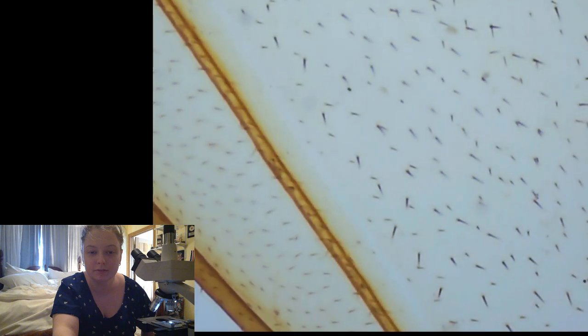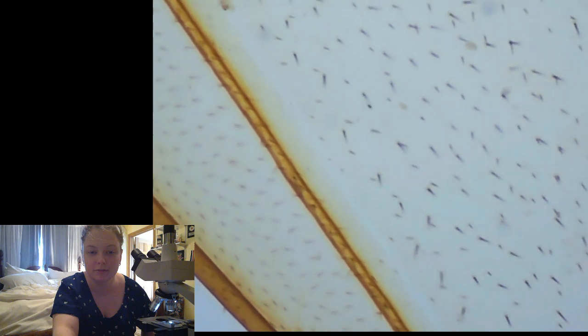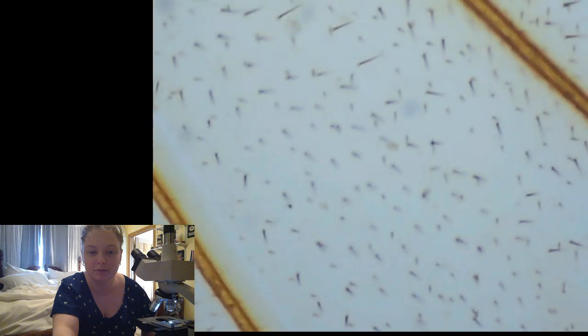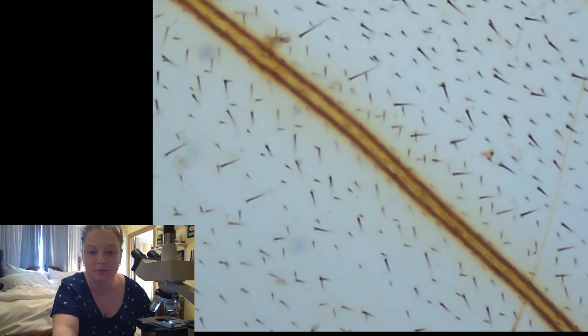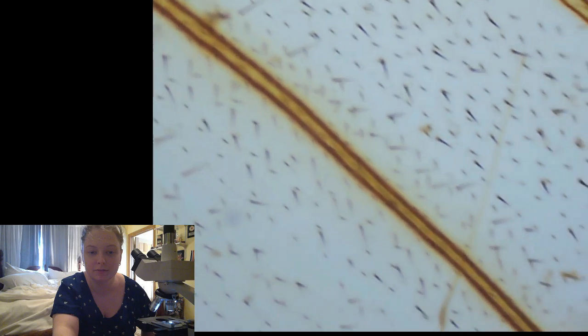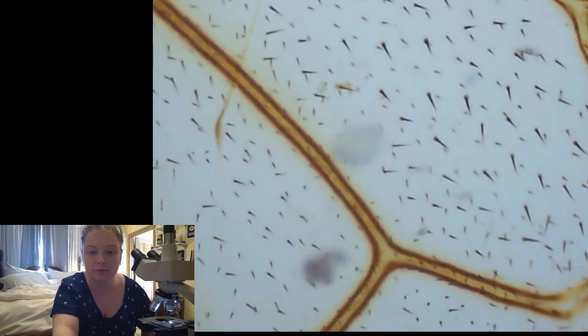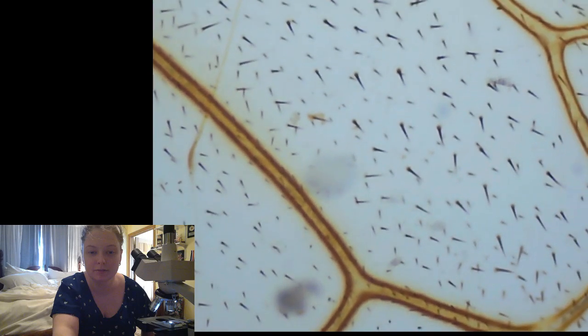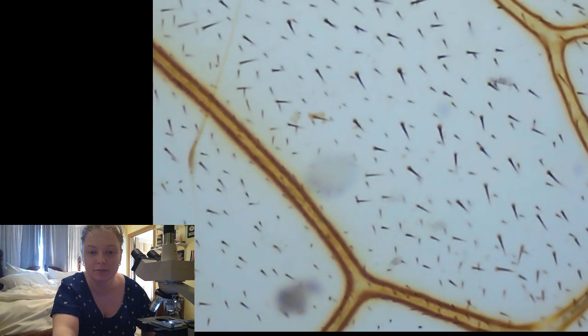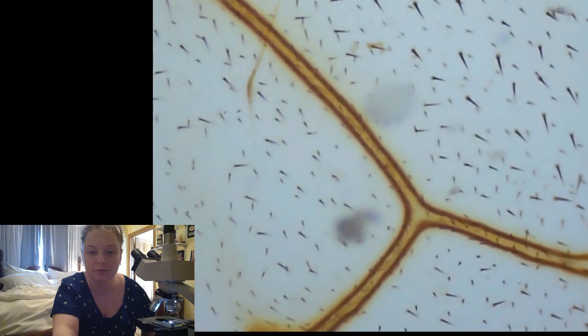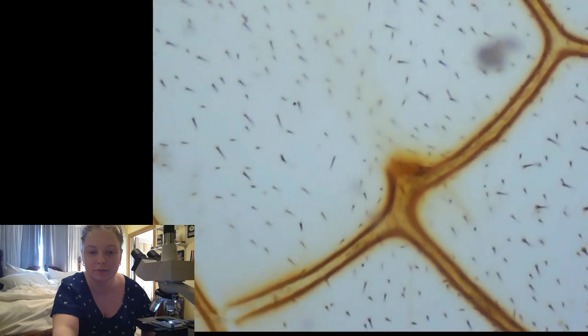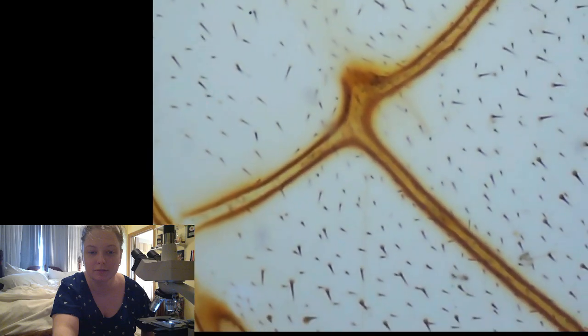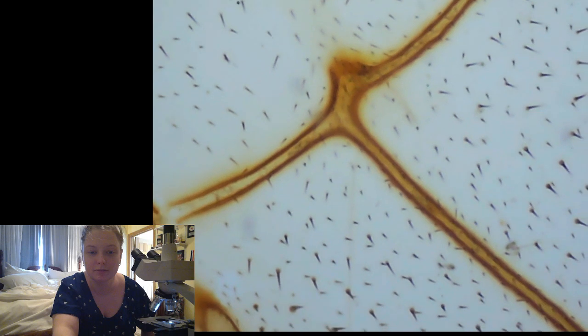Oh, this is cool because it's kind of yellow. And it has fuzz on it. Check that out. I did not realize bee wings. I wonder what kind of bee this is from. It doesn't say, it just says bee wings. It would be interesting to know what species of bee this comes from.